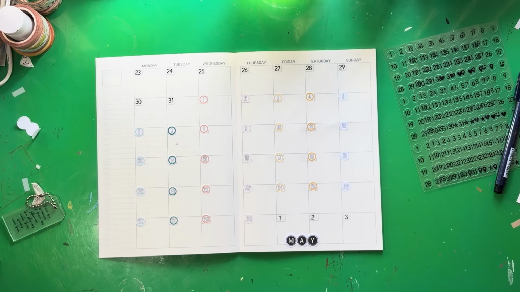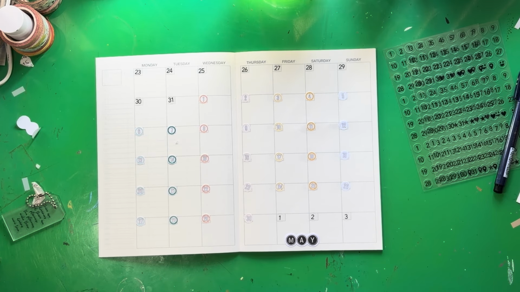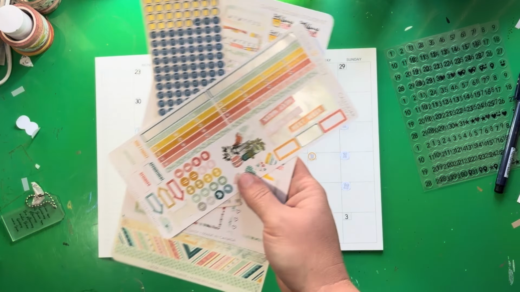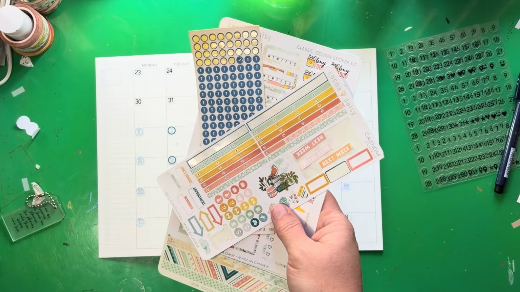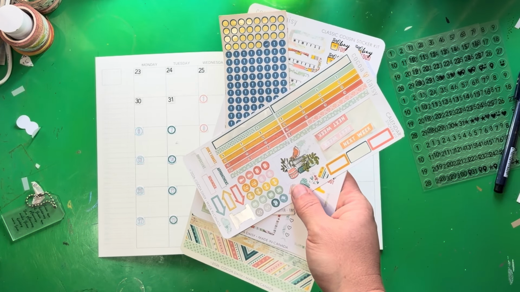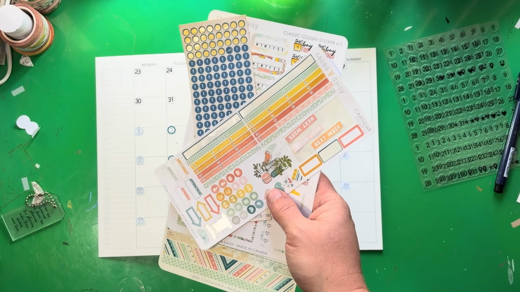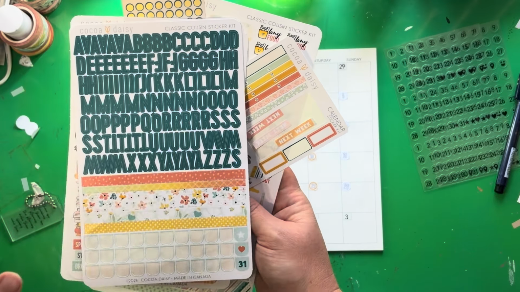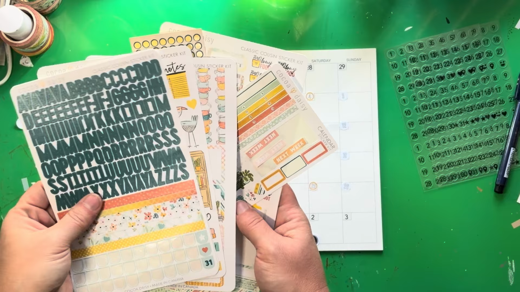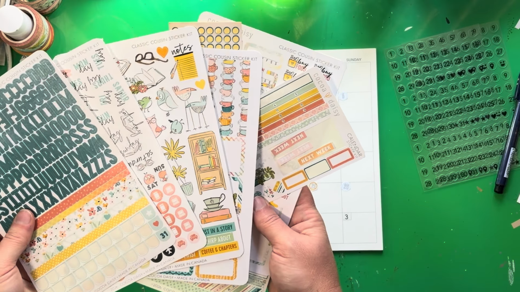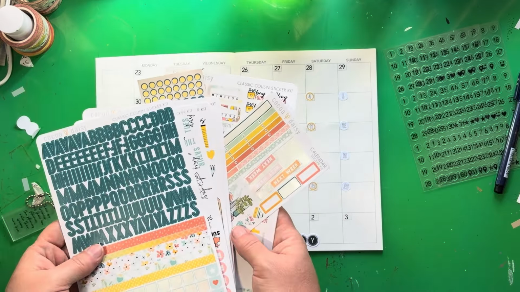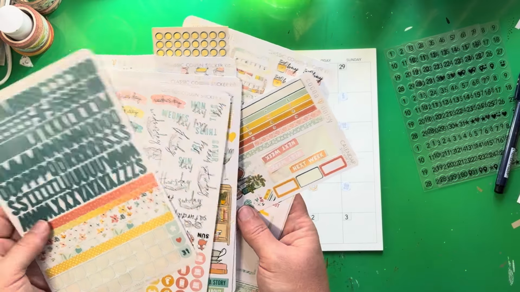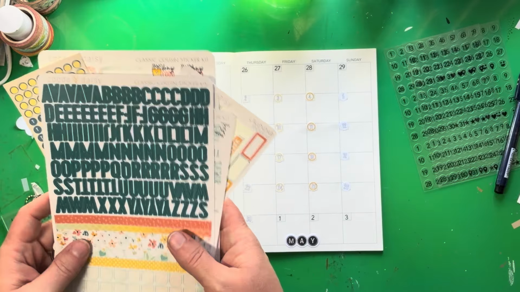I was moving things around on my desk and getting ready for April in my Jabun Techo, and I was looking. Well, I had done this the other day. This is the April kit from the Jabun Techo, the April kit from Cocoa Daisy that I use in my Jabun Techo.